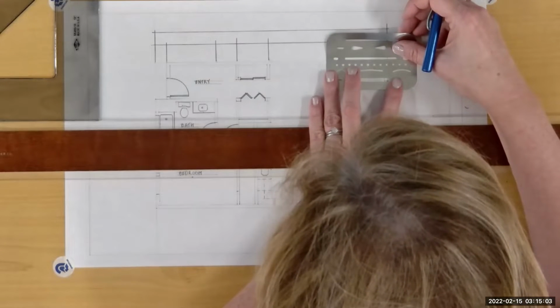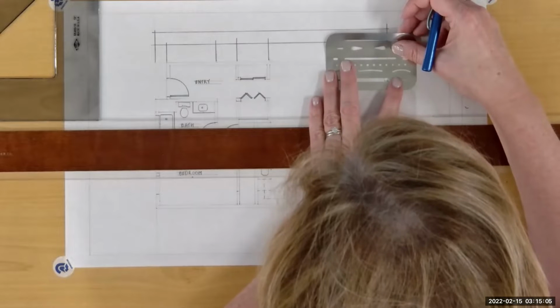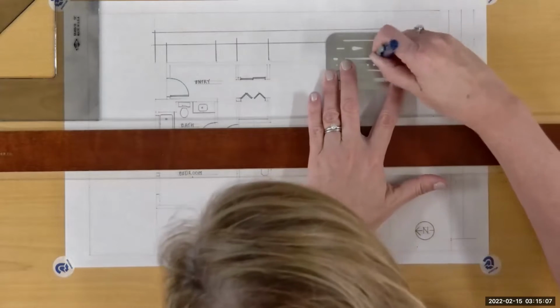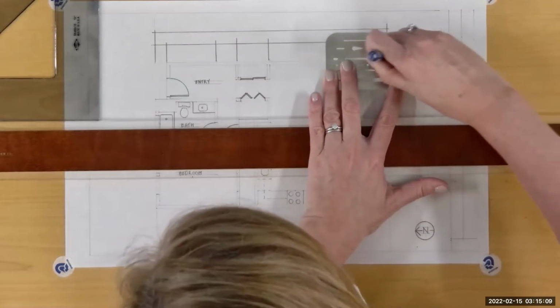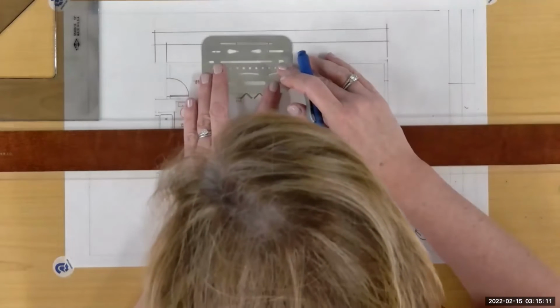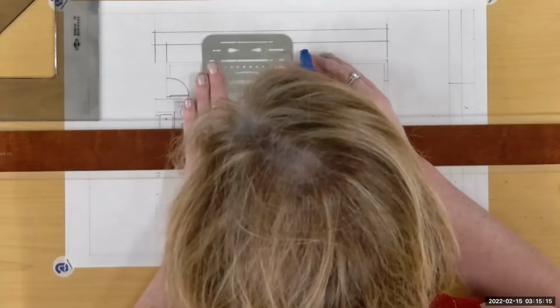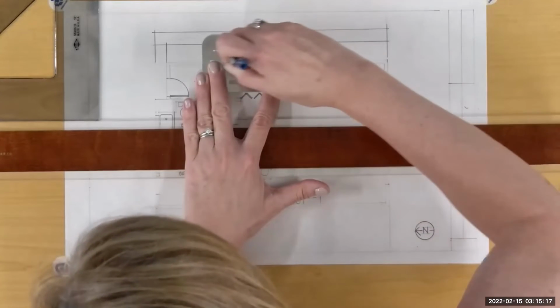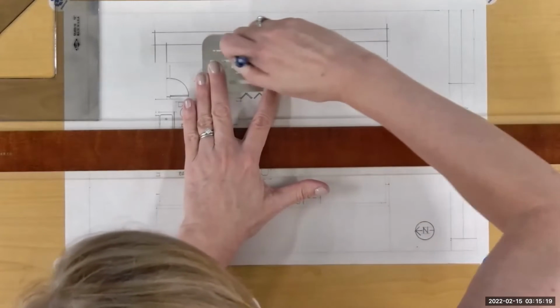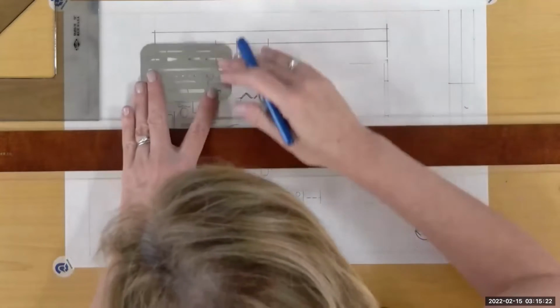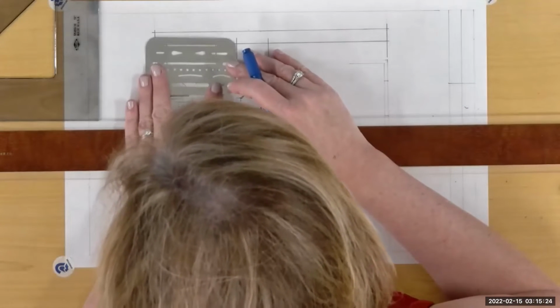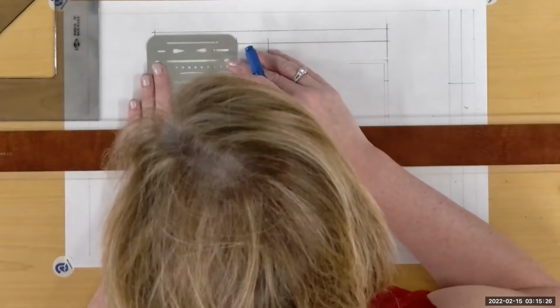I can take my eraser shield and lay it nicely over my perimeter line and just clean this up a little bit. Now I'll get these all a nice even distance.